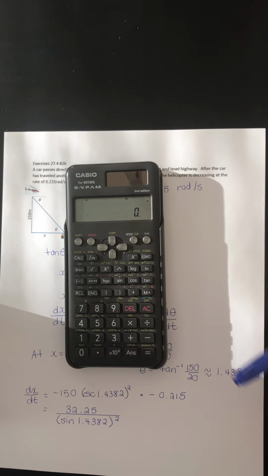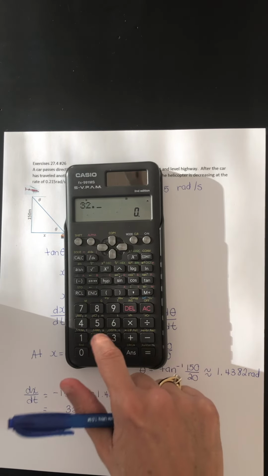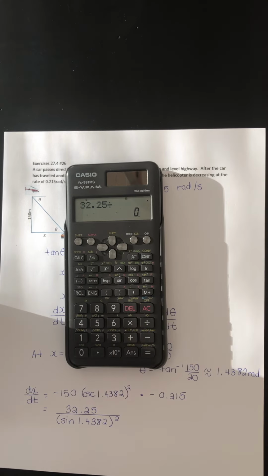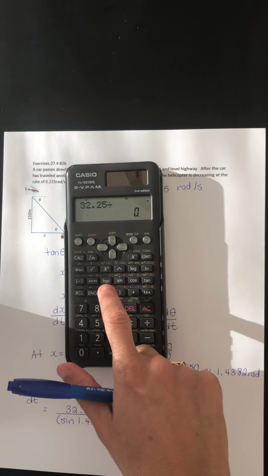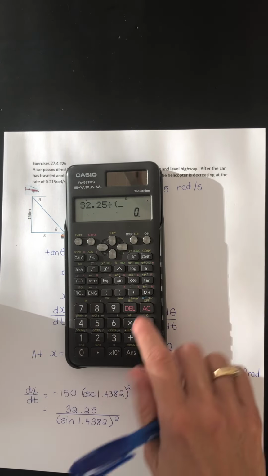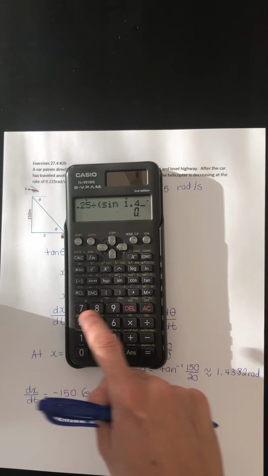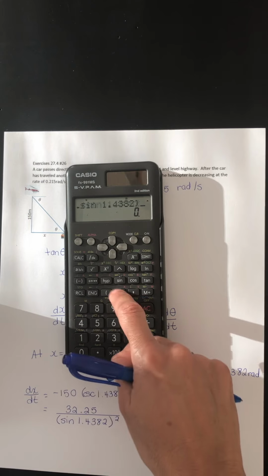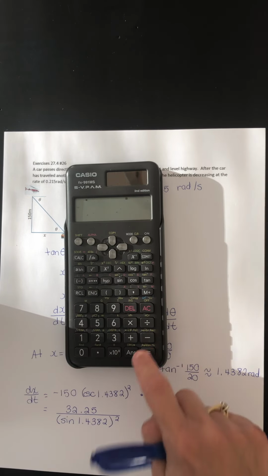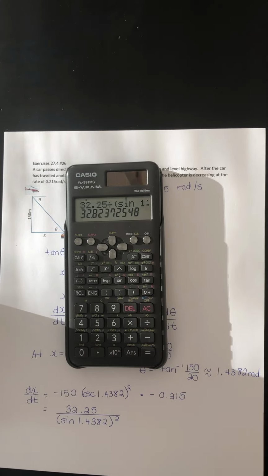Okay, and now we can work out our answer. And again, I'm just going to round to 3 significant digits. So we're going to do 32.25 divided by the sine of 1.4382 squared. Okay, so that's our answer.